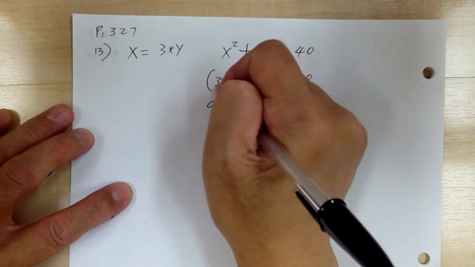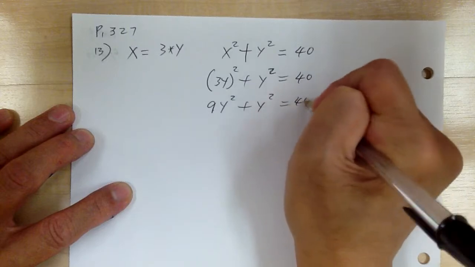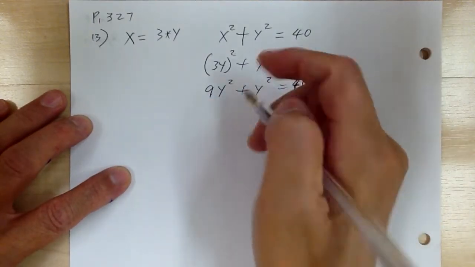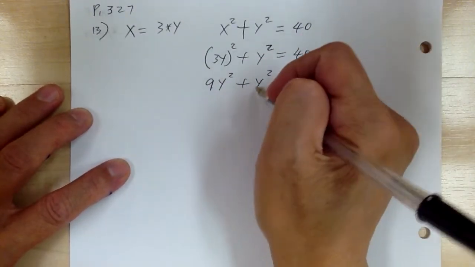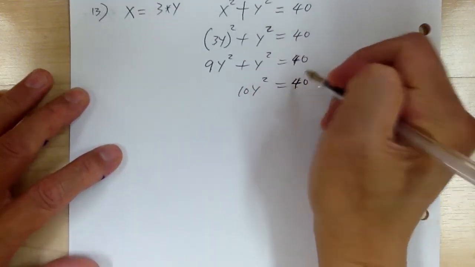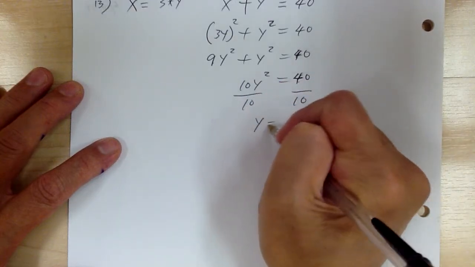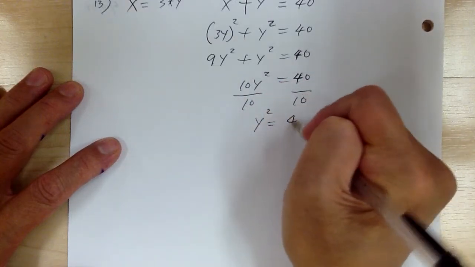Now let's go and work it out. So you're going to get 9, right? 3 squared is 9. y squared is y squared. Combine the like terms. 9y squared plus 1y squared is going to be 10y squared. And again, to solve this, you can divide by 10 on both sides. So y squared equal to 4.